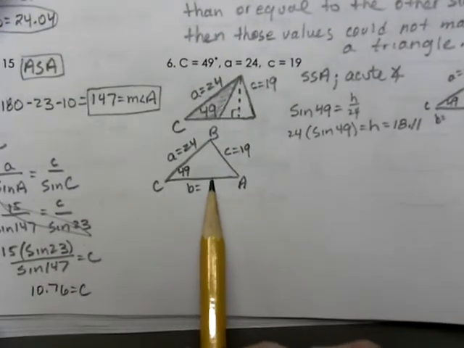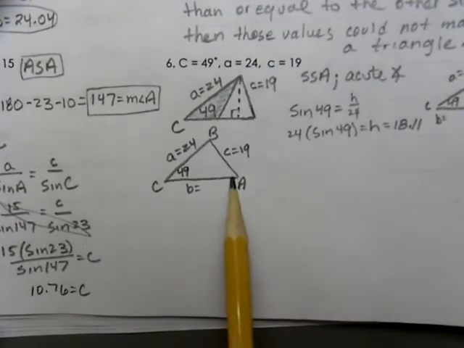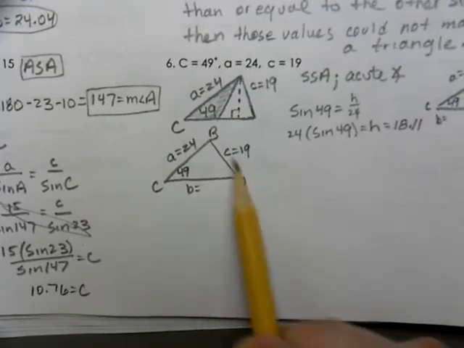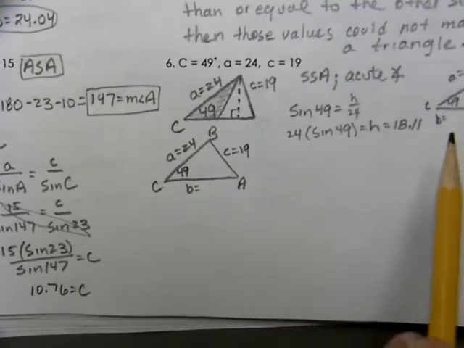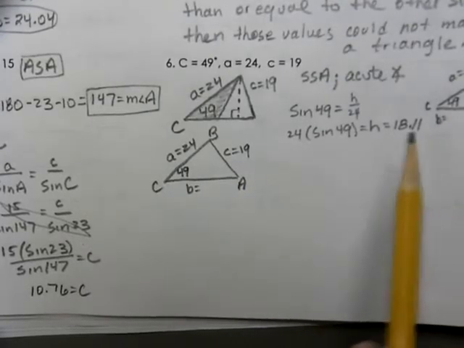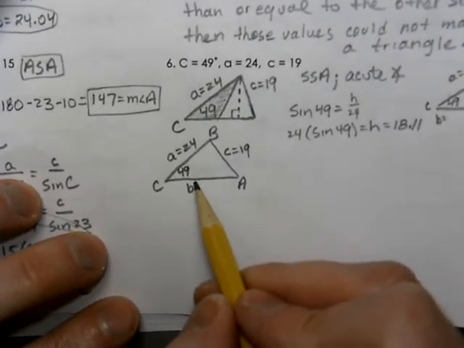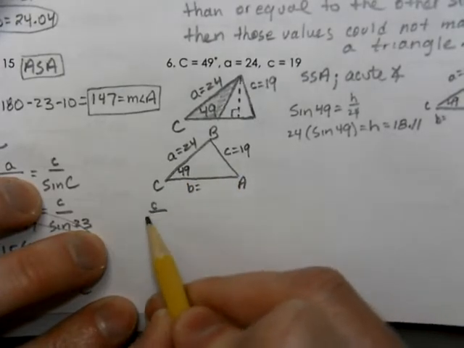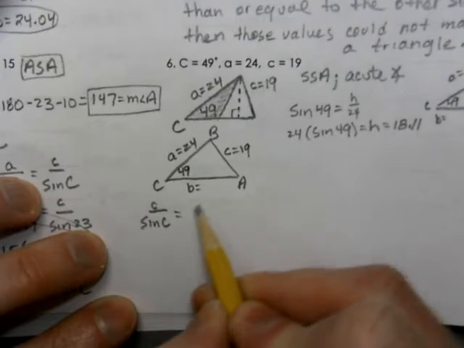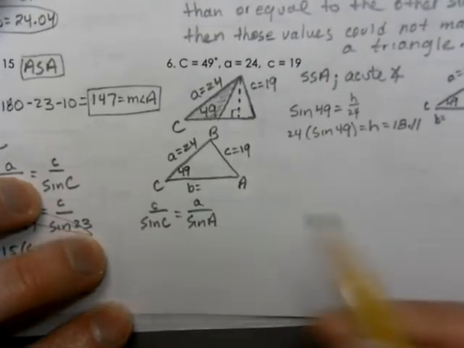Let's start out with this one. Even if you didn't notice that this was side-side-angle and you just took the numbers and started to solve, this is the triangle that you would be solving for. If you don't recognize what's happening, then you're never going to recognize the second triangle. But you can still work this one out. So, we're given C and angle C. We're given A. We can now solve for angle A.